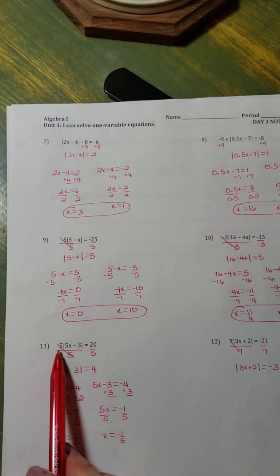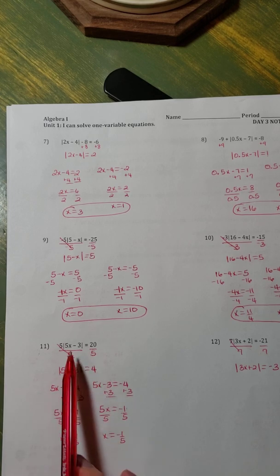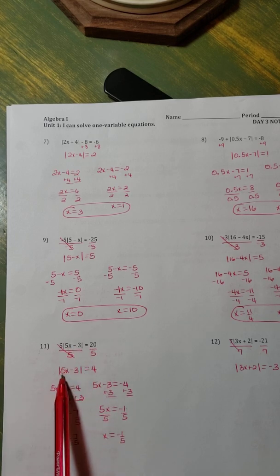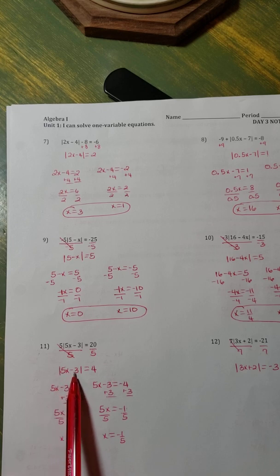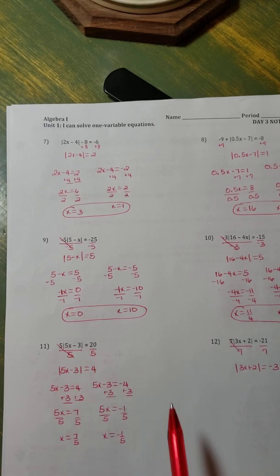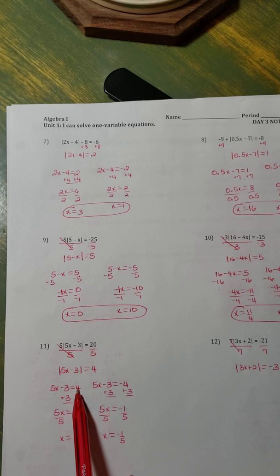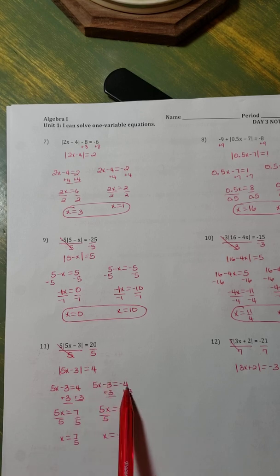In question 11, I'm going to get rid of the 5 outside by division. So divide both sides by 5. Left with what's inside the absolute value signs. So absolute value of 5x minus 3 equals 4, since 20 divided by 5 is 4. 4 is positive, so I can set up two equations. The first one is set equal to +4. The second equation is set to -4.